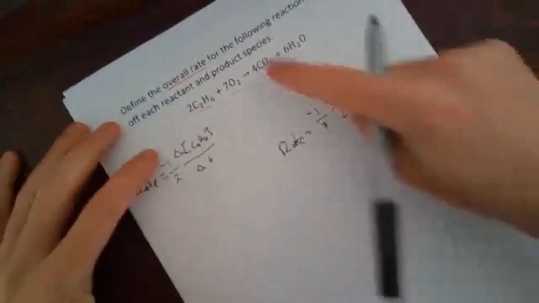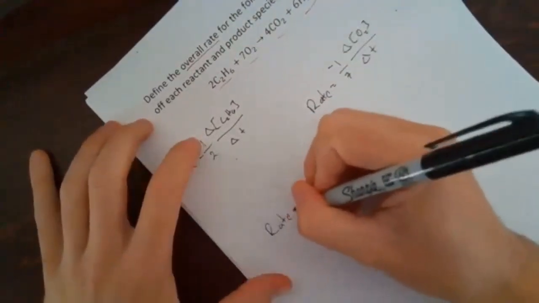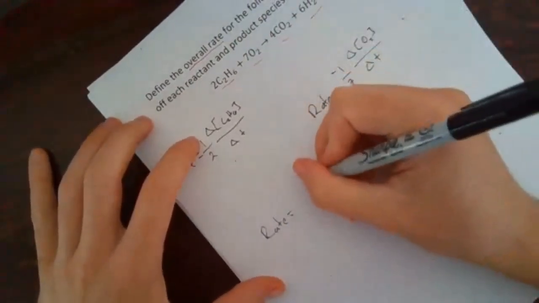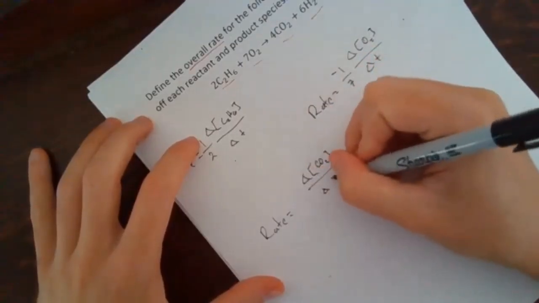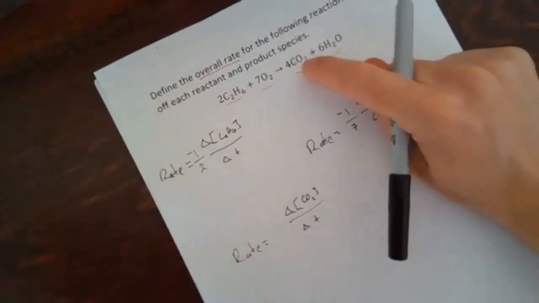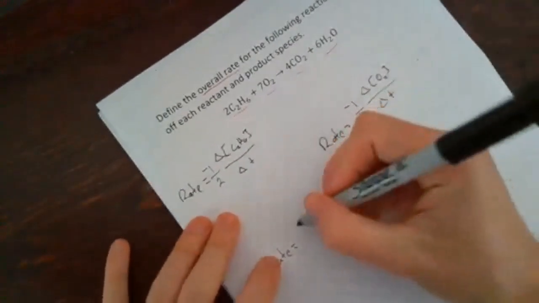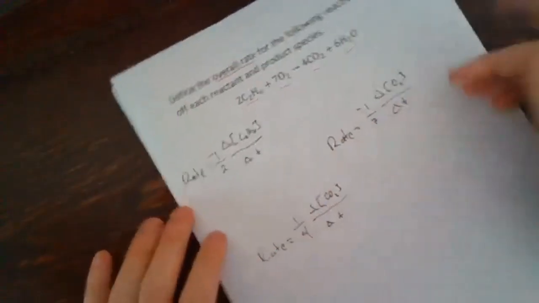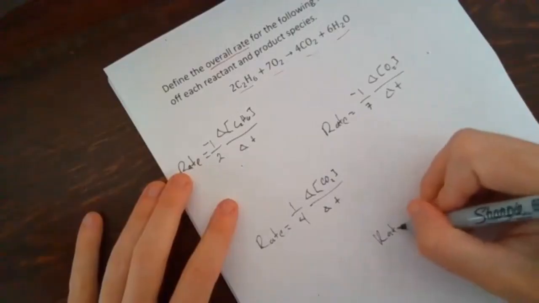I could do it for CO2. I know that delta concentration of CO2 over change in time. In this case, this is a product, so the concentration is going to be increasing. This number is going to be positive, so rate will still be positive, but I still do need to divide by the 1/4. And then finally, I could do H2O.